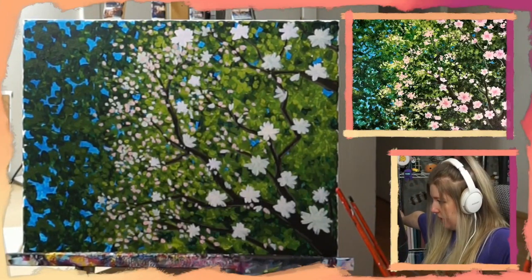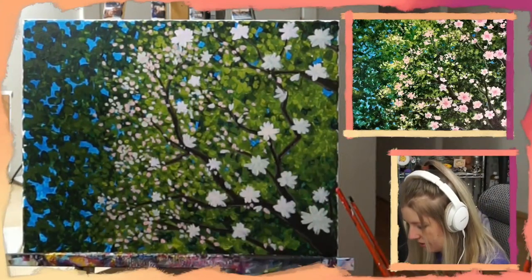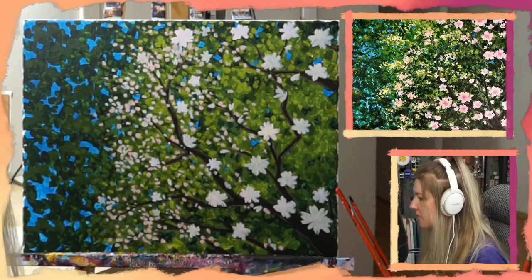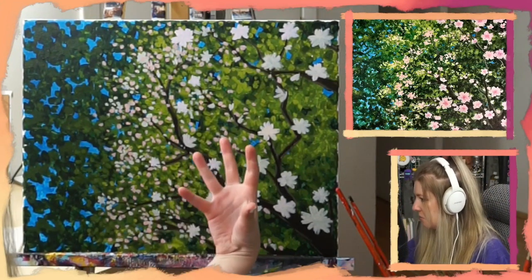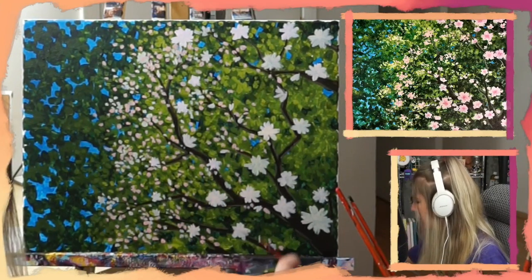A quick minute or two, and then we will add the centers. Make them nice and pink. It'll add a little more shape to our blossoms too. They won't look like little explosions. They'll look a little more like our blossoms, a little more like flowers.